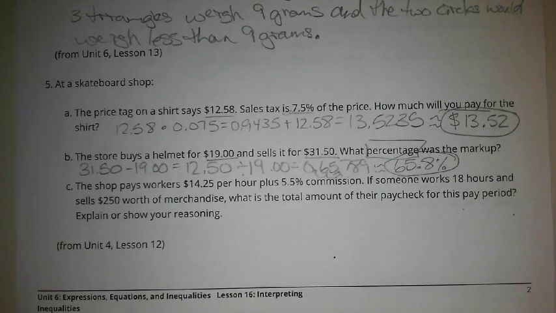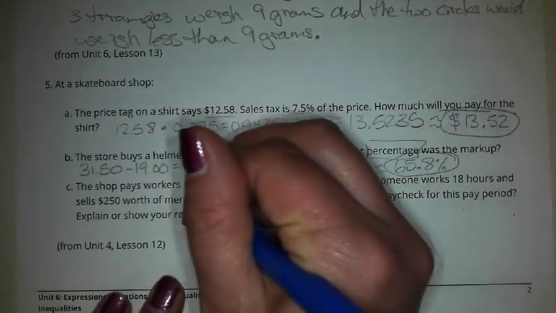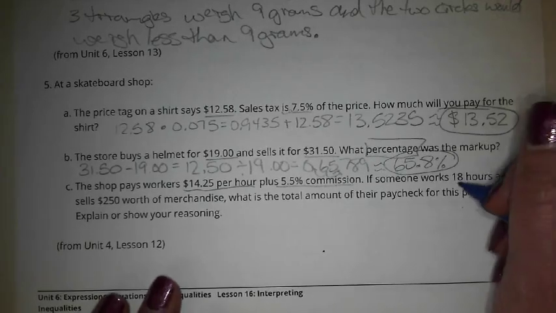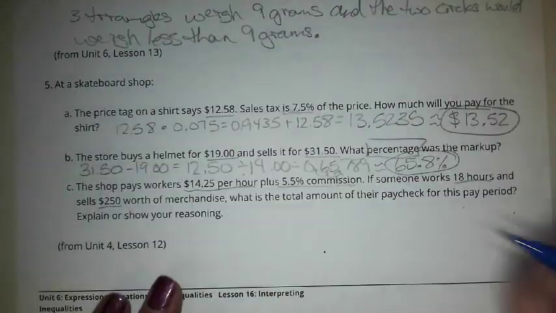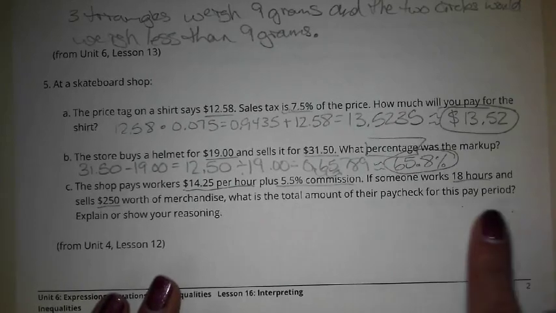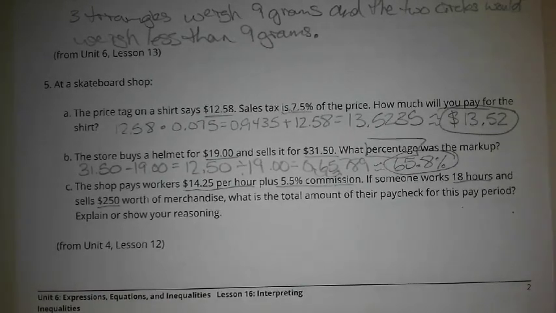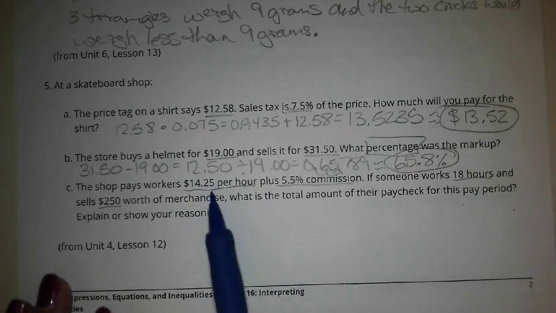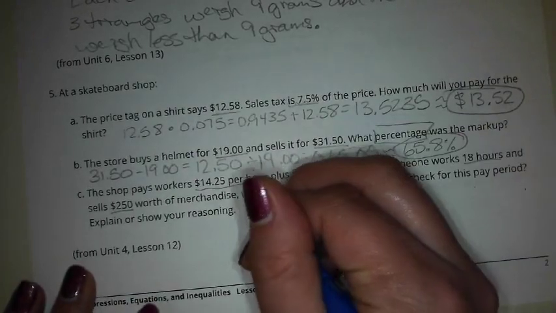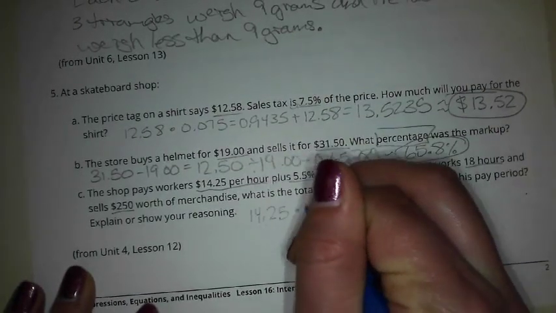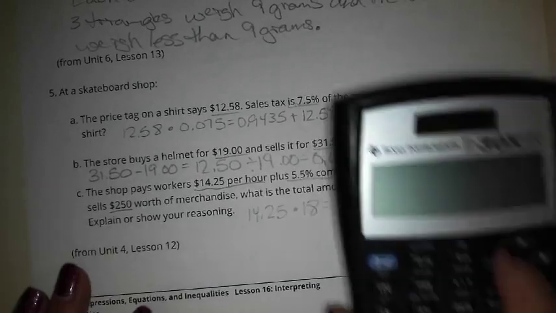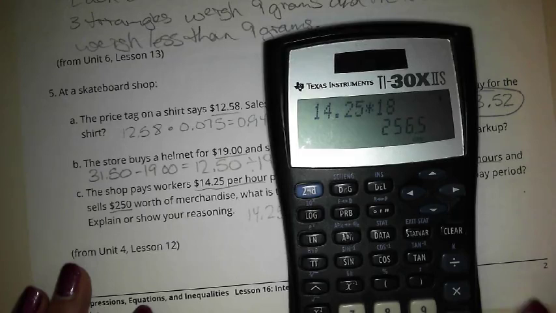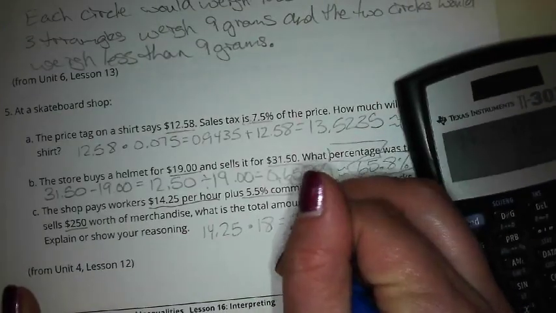Right, the shop pays workers $14.25 per hour plus a 5.5% commission. If someone works 18 hours and sells $250 worth of merchandise, what is the total amount of their paycheck for this pay period? Explain or show your reasoning. So first I need to find out how much they make in that 18 hours. So we're going to take our $14.25 times 18, $256.50.